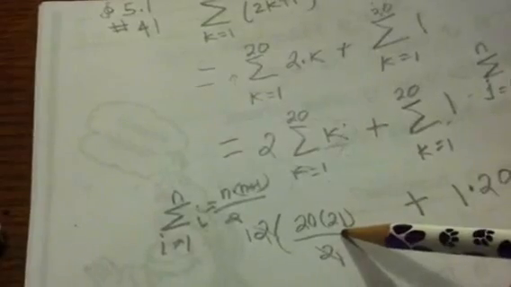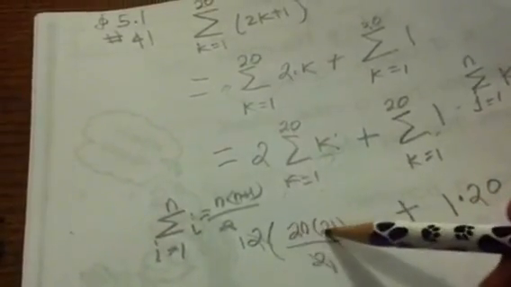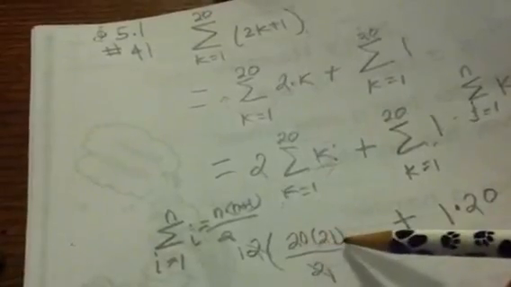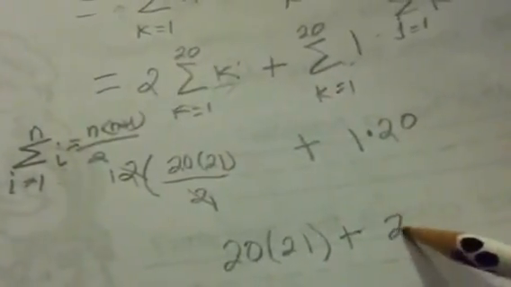So you get 20 times 21, and that's equal to 420, plus 20. So what we have here is 20 times 21 plus 20.